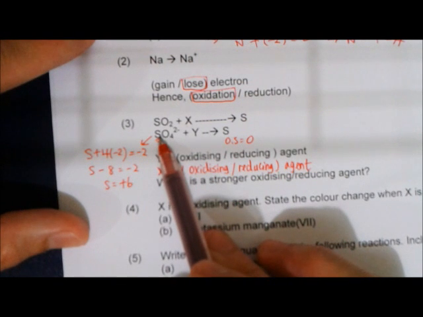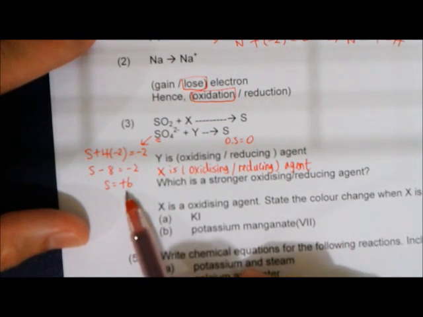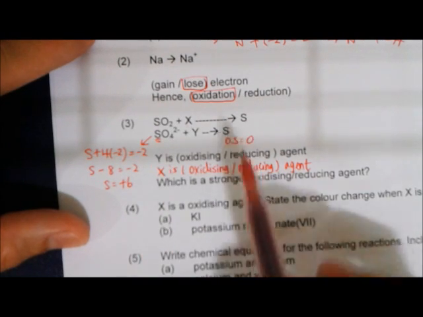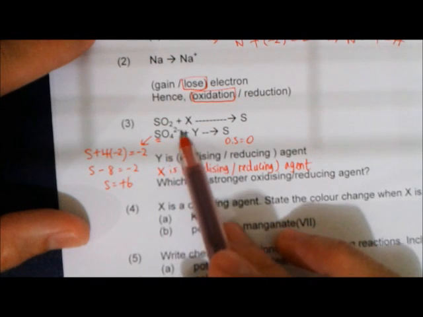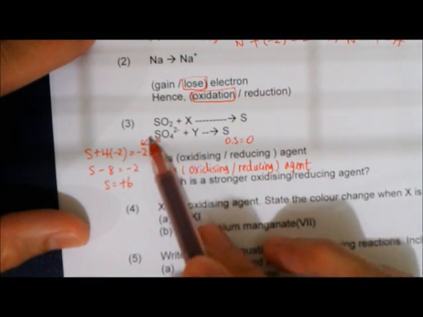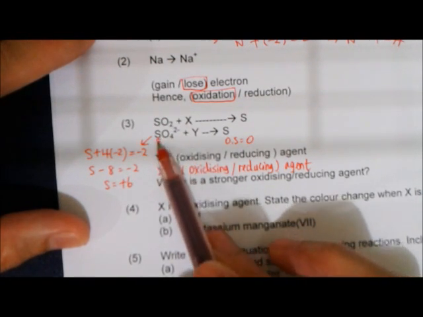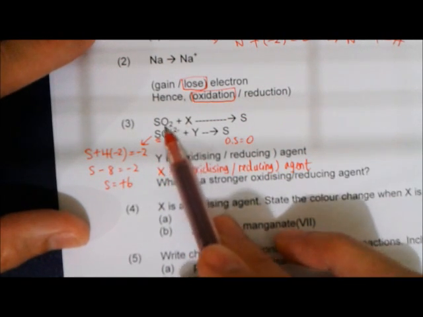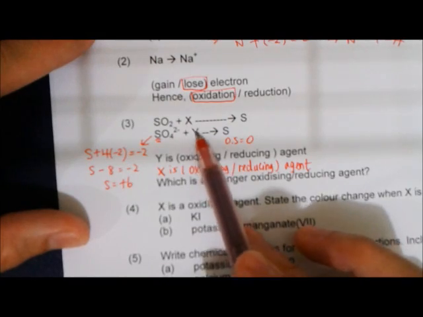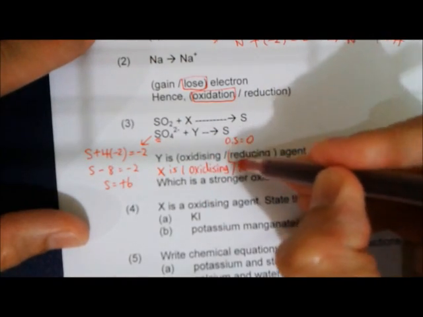So the sulfur in sulfate ion, the oxidation state is plus 6. Plus 6 then becomes 0. So it is a reduction. That means sulfate is reduced. Alright? Sulfate ion is reduced. Reduced by who? Reduced by Y. So Y must be a reducing agent.